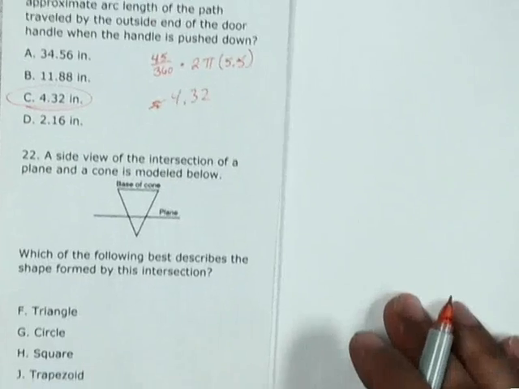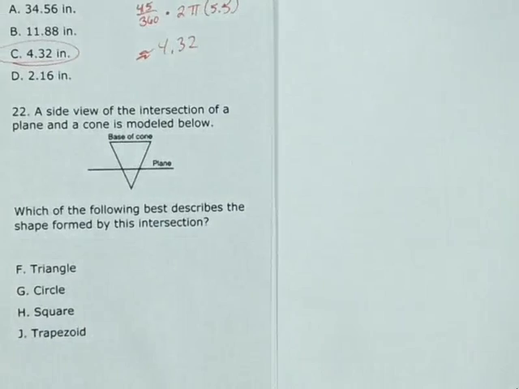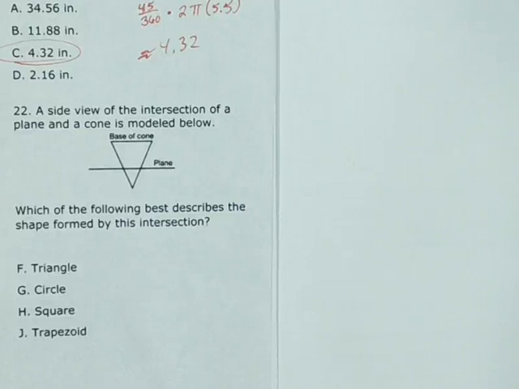Okay. Next question, number 22. The side of the intersection of a plane of a cone is modeled below. Okay. So which of the following best describes the shape formed by this intersection?